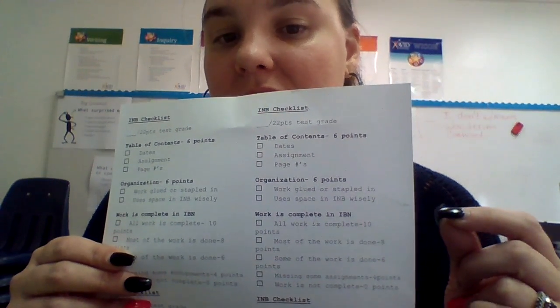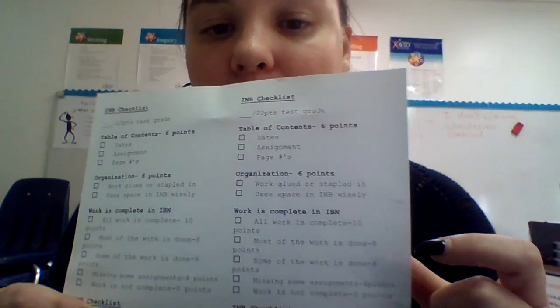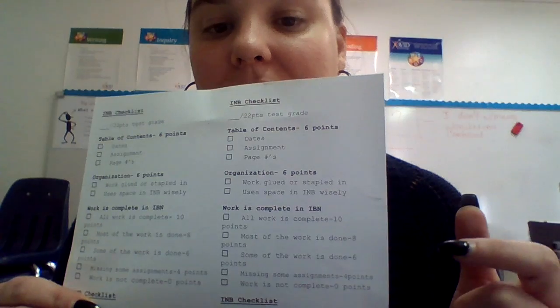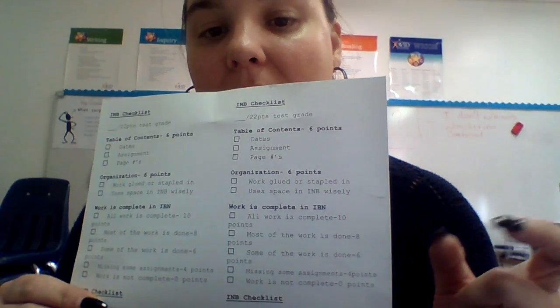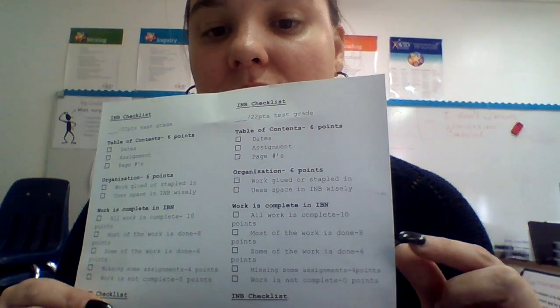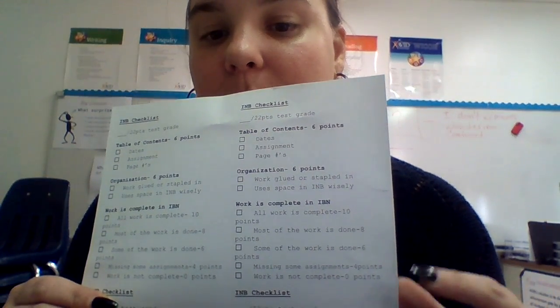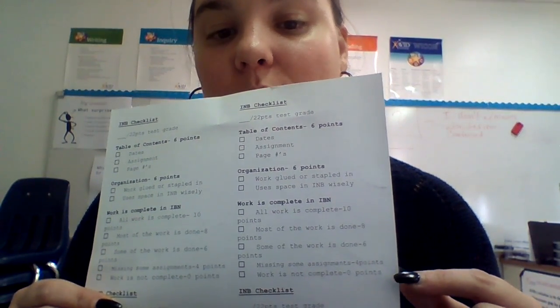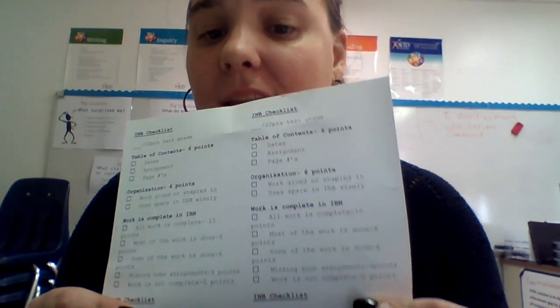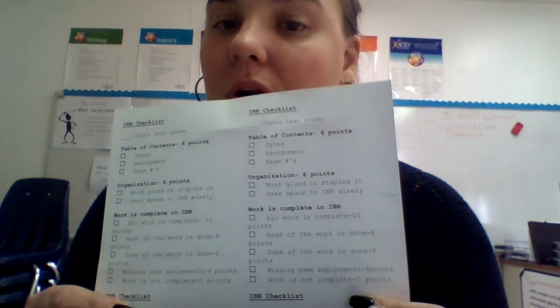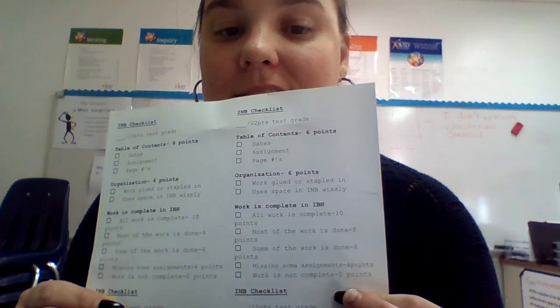For organization, you're going to need your work glued or stapled in, and you make sure your stuff is neat. You use your space wisely. And then the last points are all work is complete, 10 points. That's the max you can get. If most of your work is done, that's 8. If some of your work is done, that's 6. But if you're missing assignments, that's only 4 points. And if you don't put anything in your notebook and you are missing so many days, that's a 0.